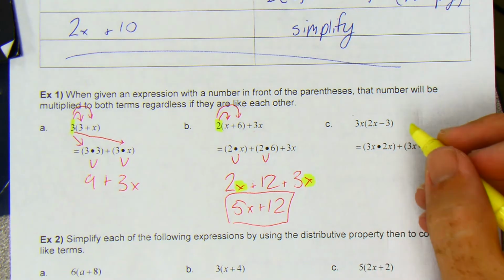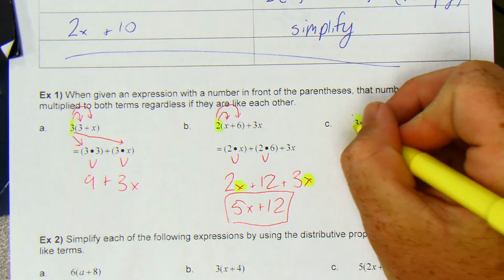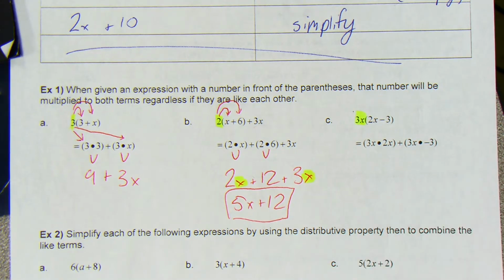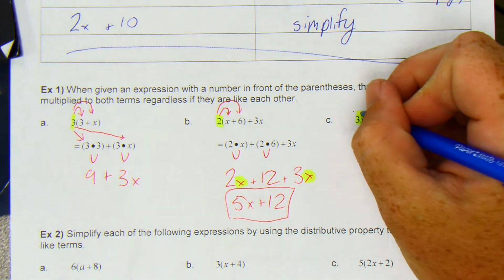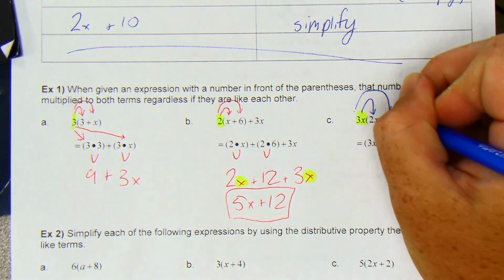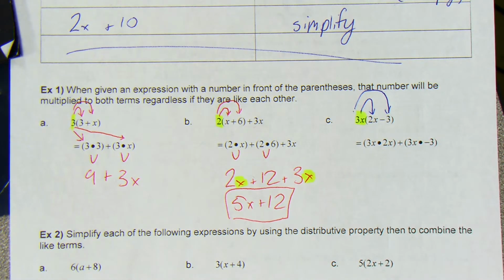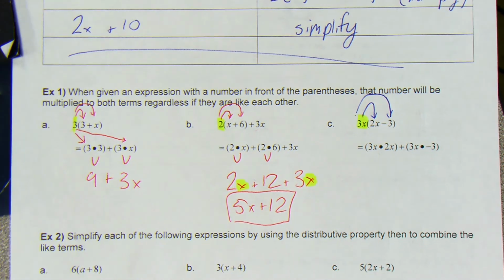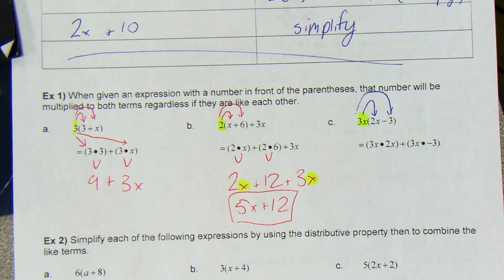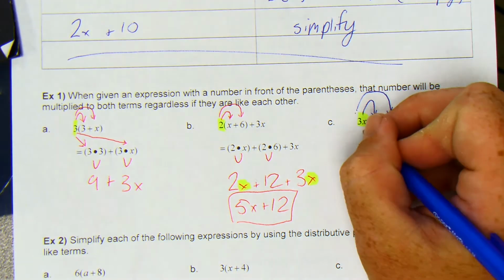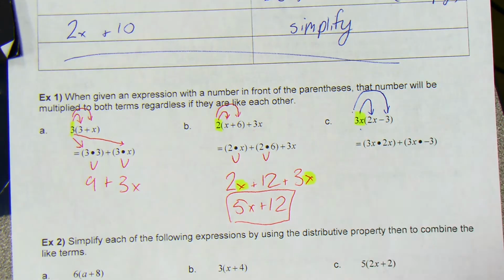On the outside here, you can see that we have 3x, and we're going to distribute that into the 2x minus 3. Okay, so we're going to distribute this into there and into there. Every time I draw those arrows, that just shows that we have to multiply this number times both of those inside the parentheses. Then they have it broken up for us down here. So we have 3x times 2x and 3x times negative 3.